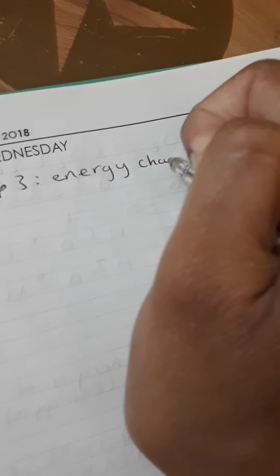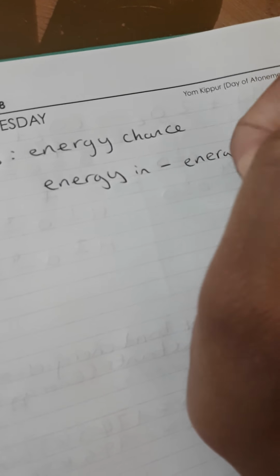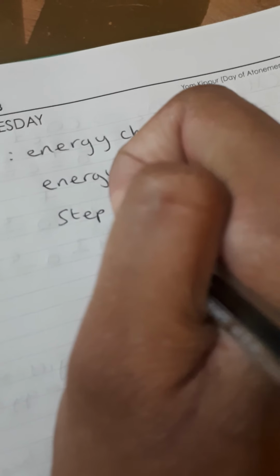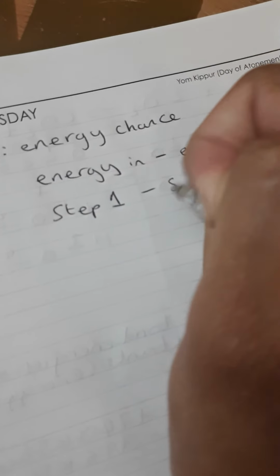So energy change is going to be our energy in, take away energy out. We could even say step 1, take away step 2.